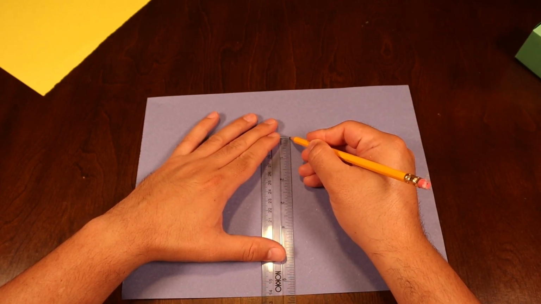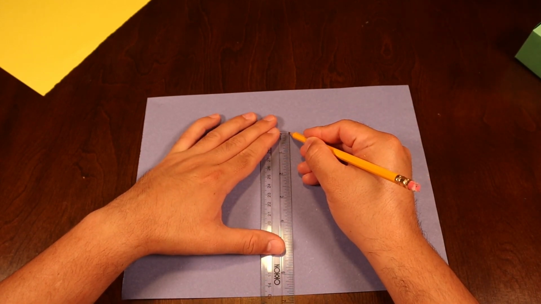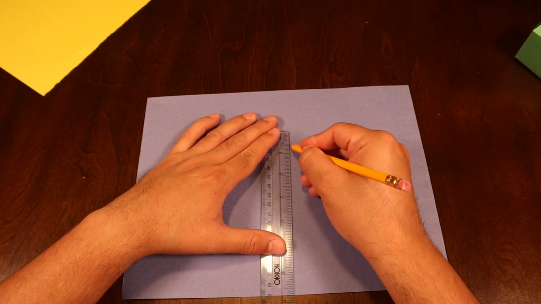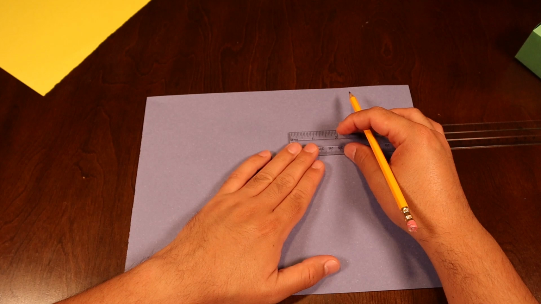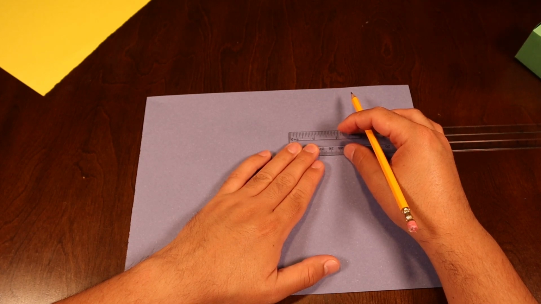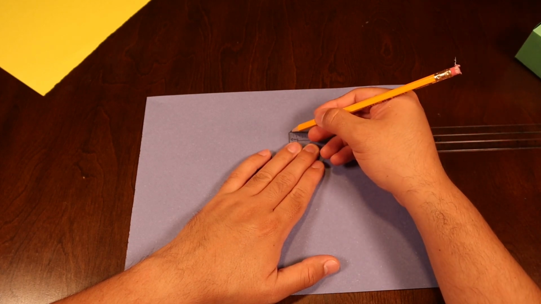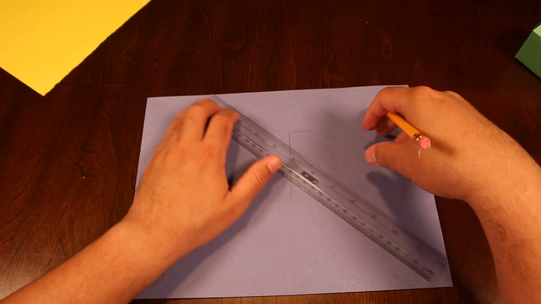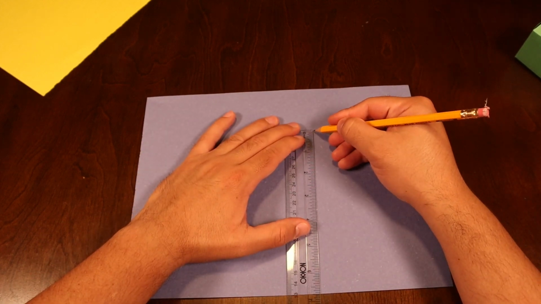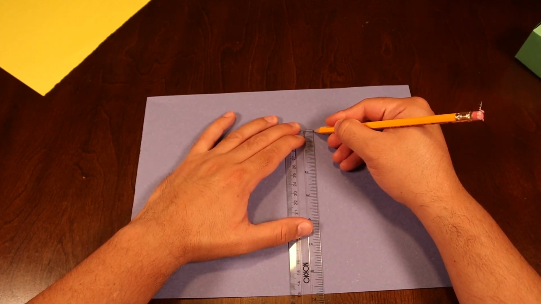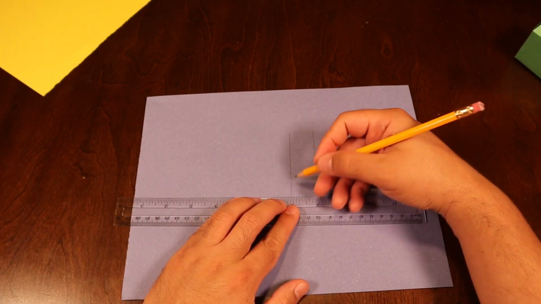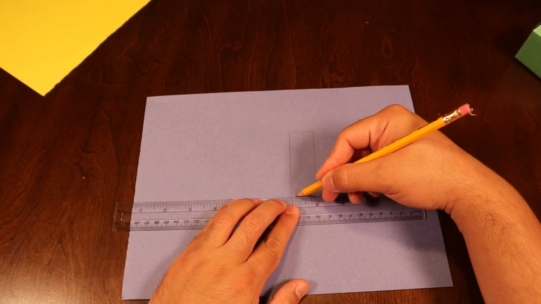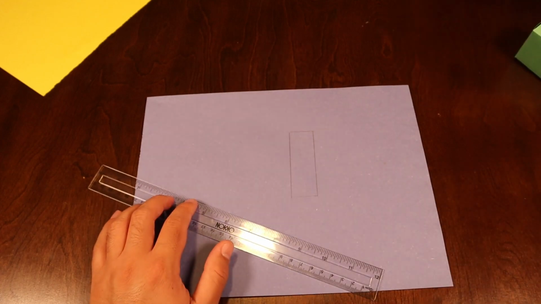So we have a triangle here that will be, let's see, 3 inches on one length, and then we'll have 1 inch on this side, and then 3 inches on this side, and then if we close that, all right, so we have this.